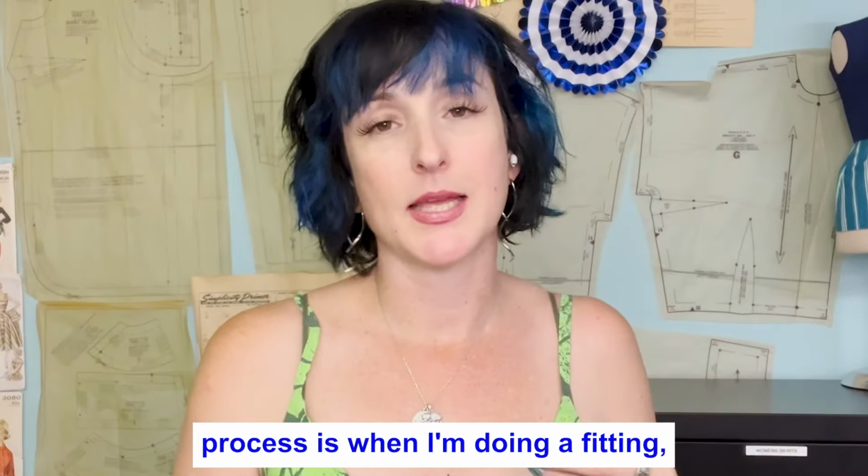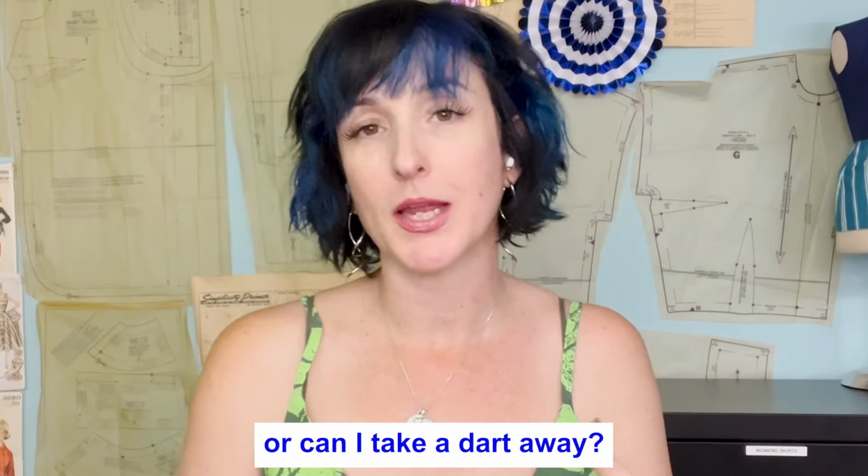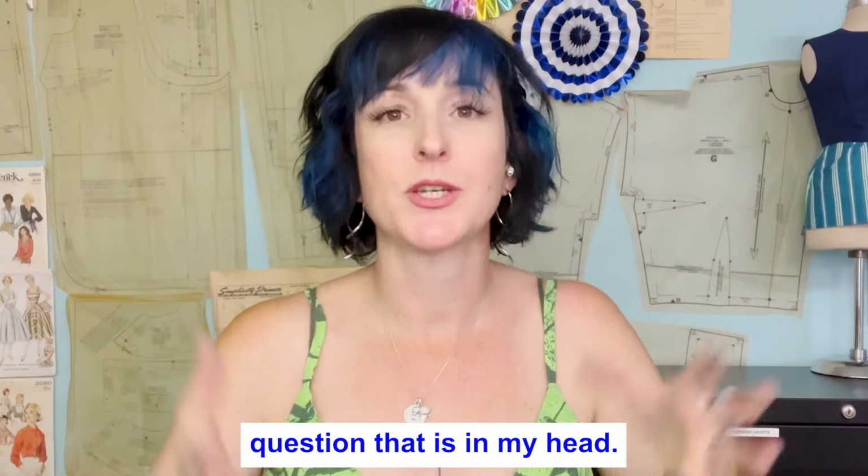My thought process when I'm doing a fitting is: can I add a dart to make it fit better, or can I take a dart away? When you get down to it, that's the bare bones question that is in my head.